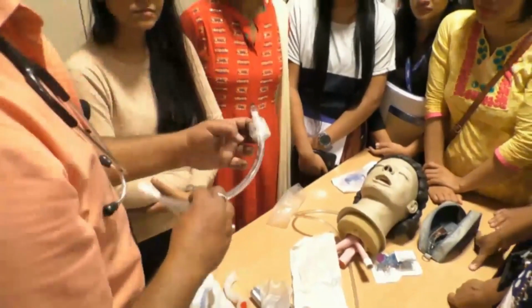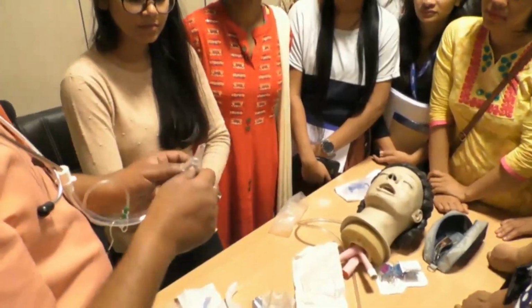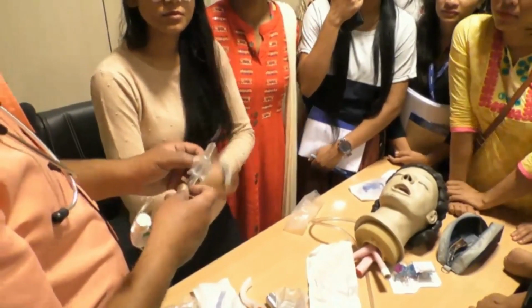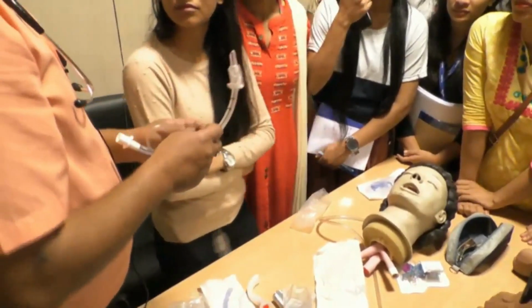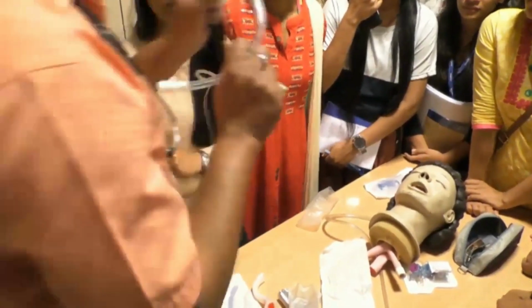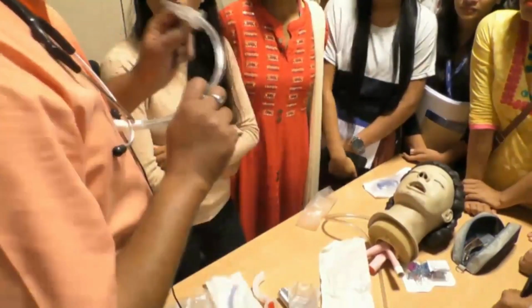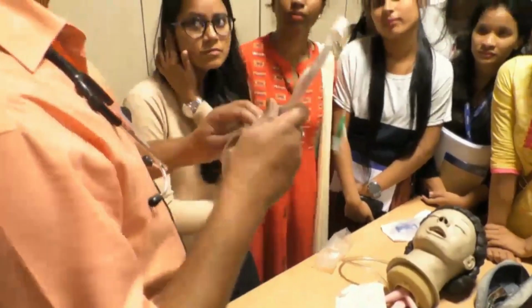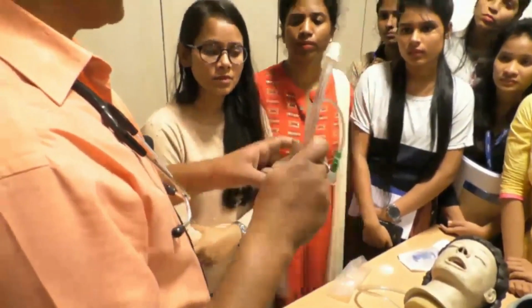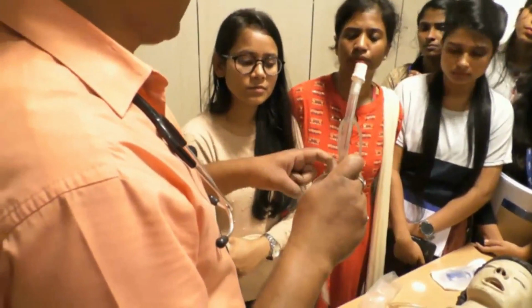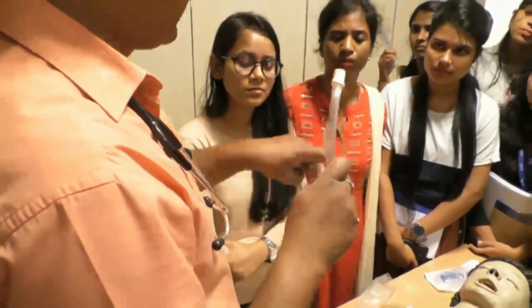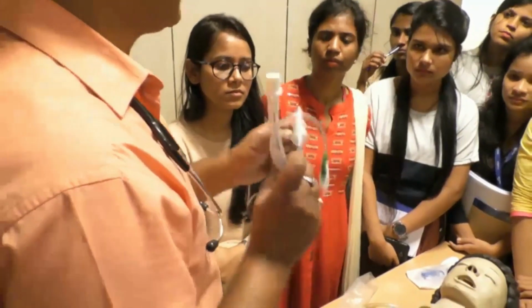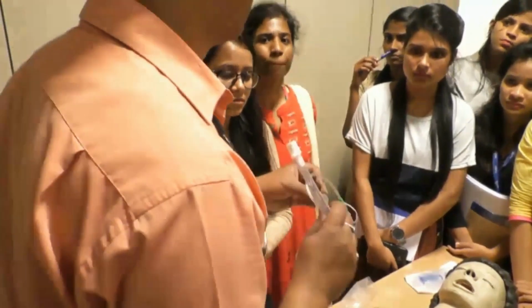This is the cuff. What is the use of this cuff? Remember, from now onwards, it has only one use: to prevent the air leak. If you are ventilating the patient with the ET tube and it is not inflated, what will happen? The air will go from here inside, and the air will start leaking here also. So to prevent the air leak, we inflate this cuff.